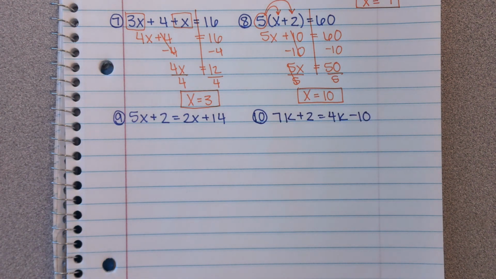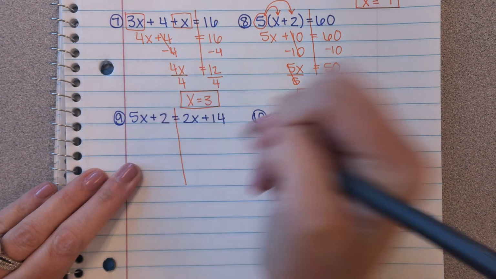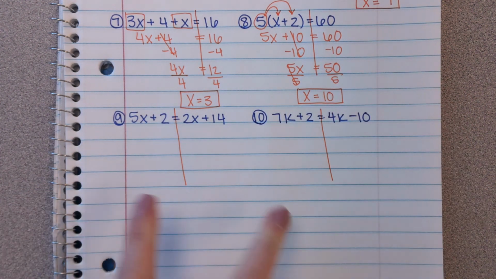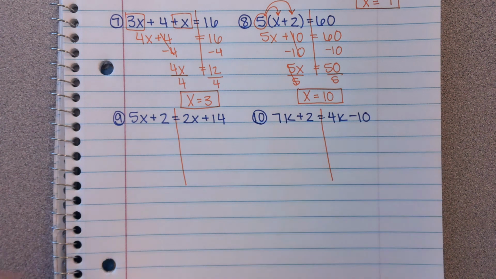Here are equations 9 and 10. I want you to pause the video, give these problems a try, see if you can figure out what to do, follow the steps that you were given, and see if you can come up with an answer. And then we'll check them together here in just a second. Okay, hopefully you've had a chance to give these a try and you paused the video. I am going to draw a line down through the middle of my equations because this time I have a lot of stuff on both sides of the equal sign, so I want to make sure everything stays lined up and organized. So on number 9, let's think through our steps.